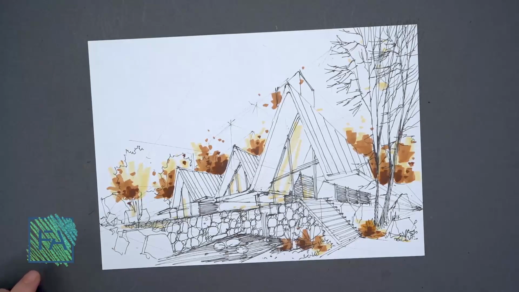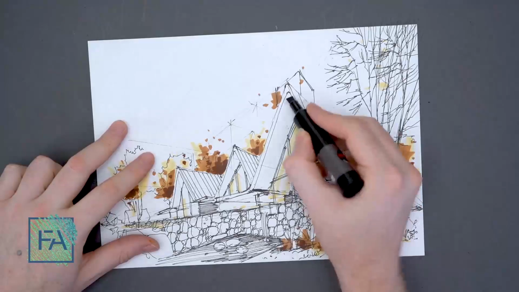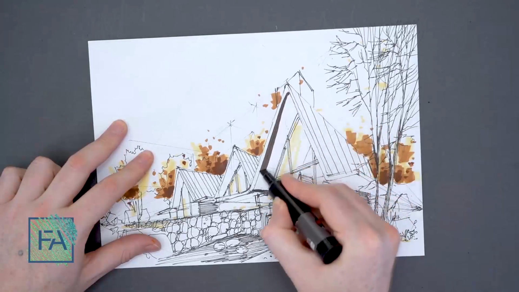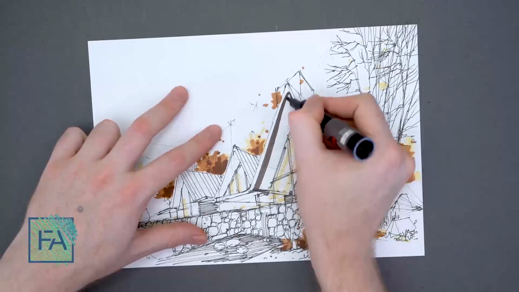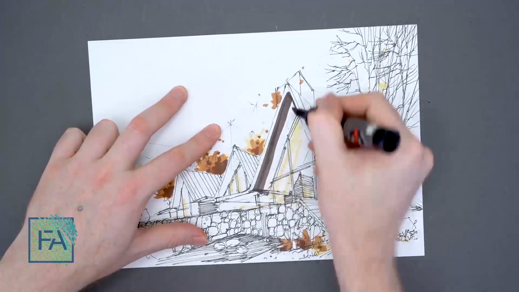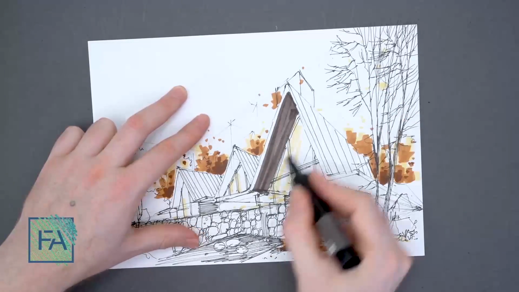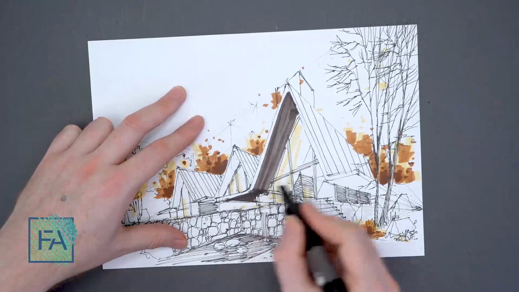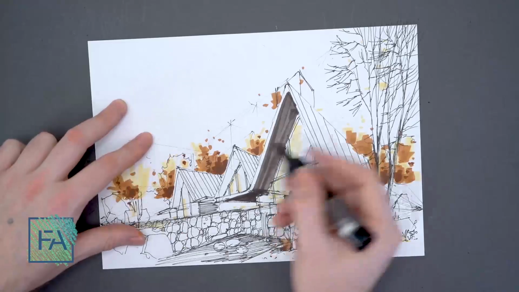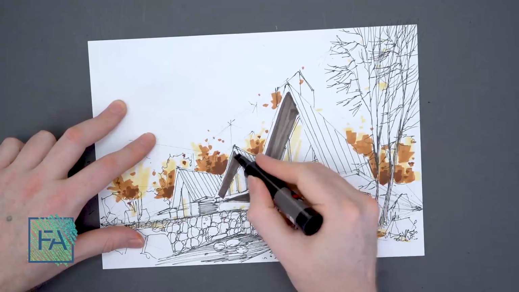Let's move to very dark colors now. For example, with a color like W09, I will do underneath my surfaces. Look, I'm highlighting underneath my surfaces.